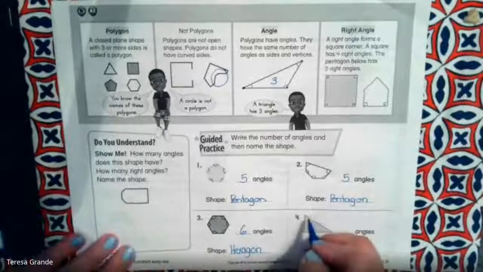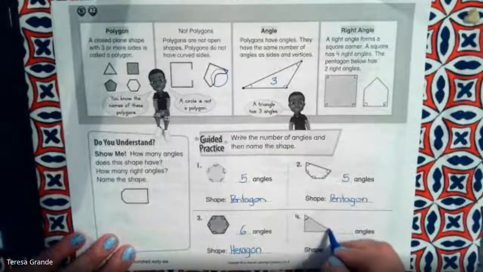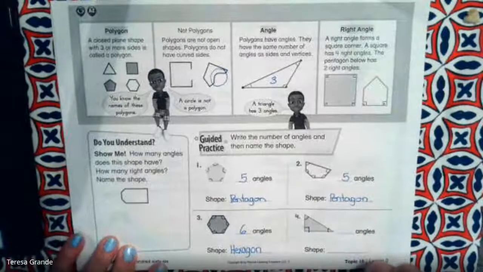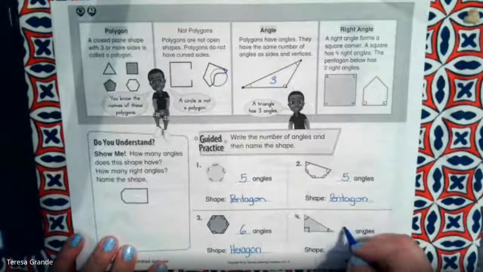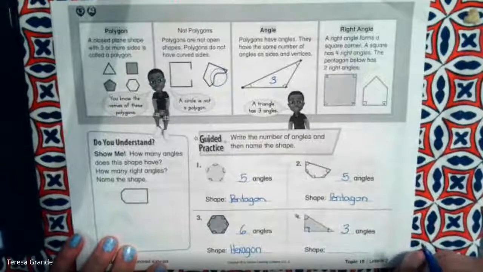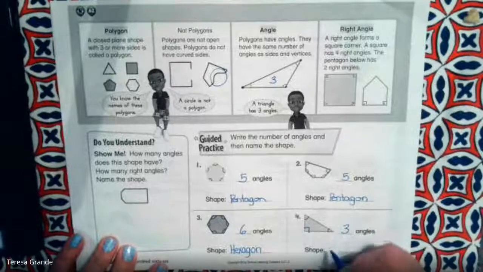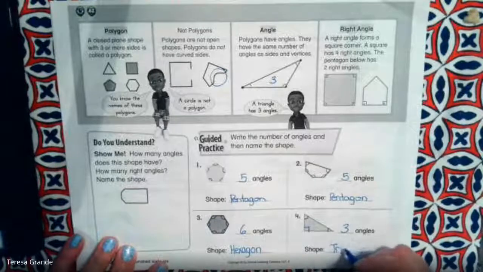Let's count the angles for number 4. 1, 2, 3. There are 3 angles, 3 sides. We know that a 3-sided polygon is a triangle.